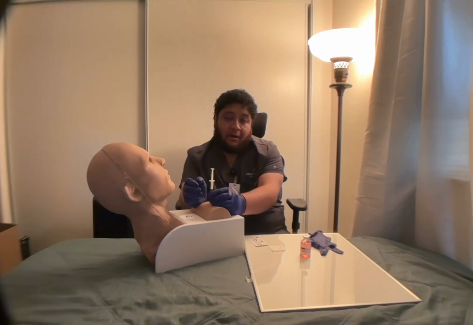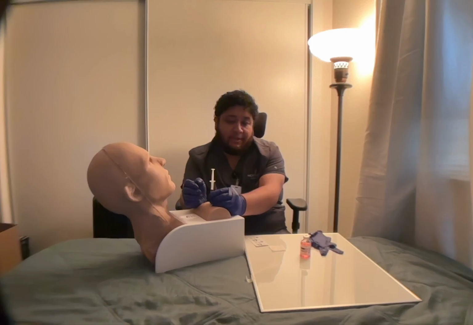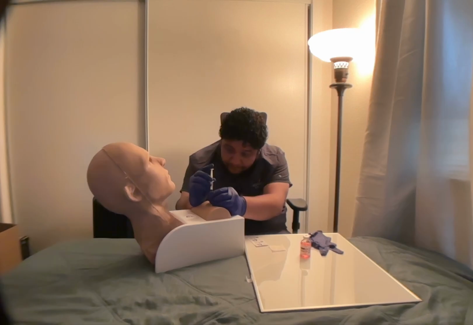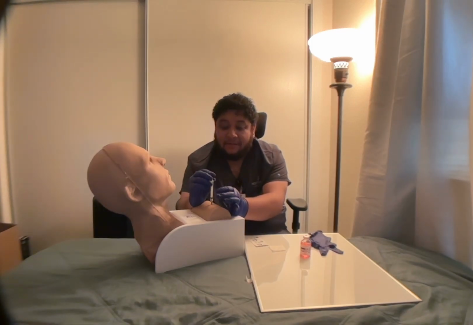Okay, now when injecting the medication, it's going to take 10 seconds per milliliter, so about 15 seconds for the entire medication administration. Okay, now that the medication is administered, I will go ahead and leave the syringe in for 10 seconds.